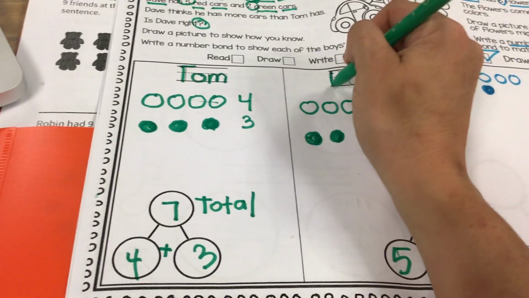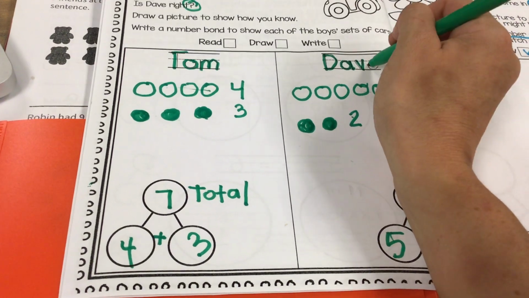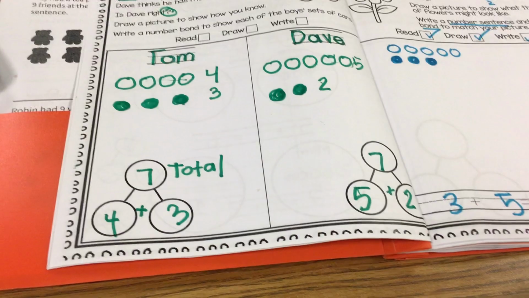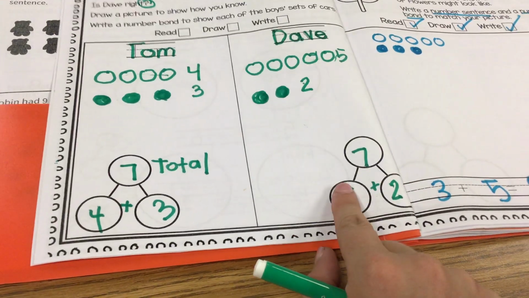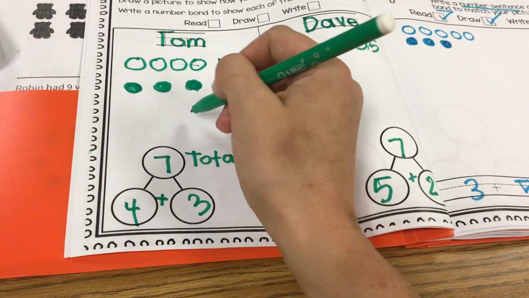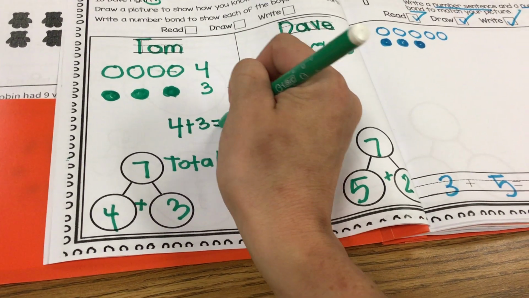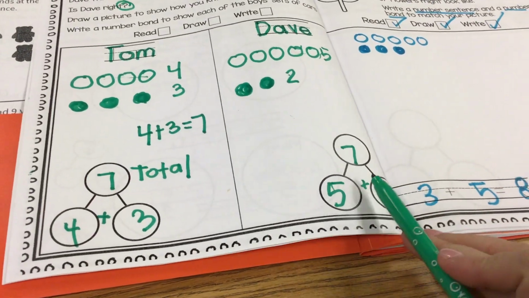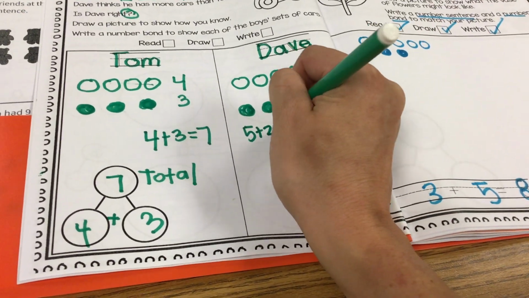Now, don't forget that you need to write and trace Dave's name. Okay? And for a little extra, if you feel like you can do a little extra for Miss Suggs, can you write a number sentence with your number bond? Just do it right up here. 4 plus 3 equals 7. And this one, you could do 5 plus 2 equals 7.